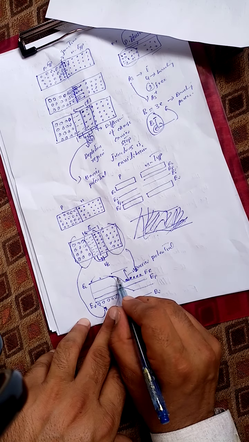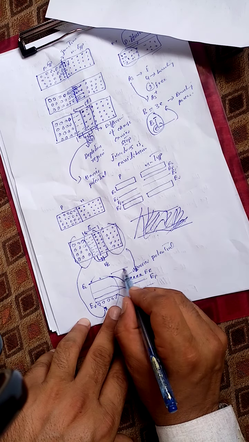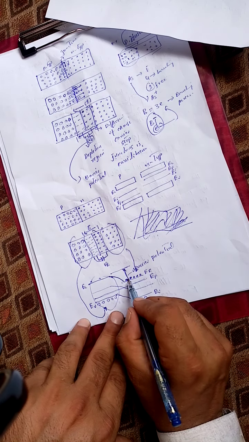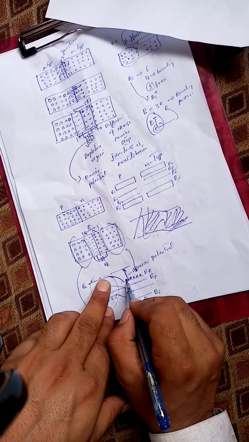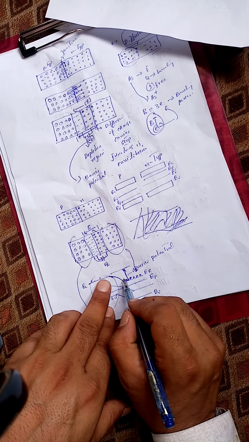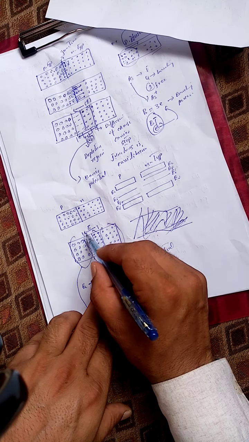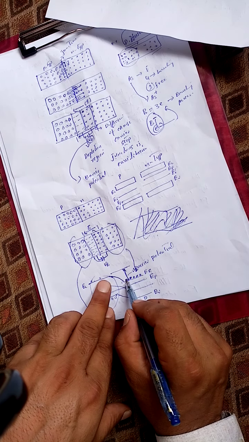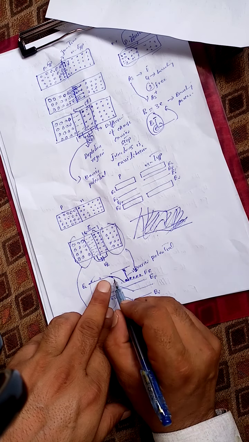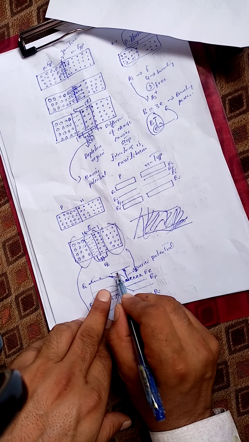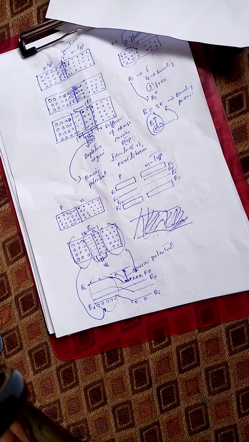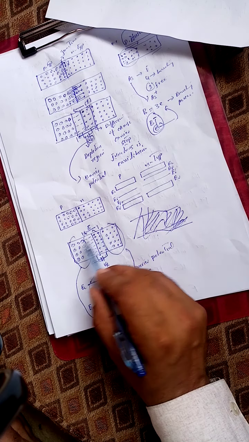Now if electrons move from this N region to the P region, then they need to overcome this barrier potential. So they need extra energy so that they will jump from here to here. They need this much energy, the barrier potential, to move from here to here.